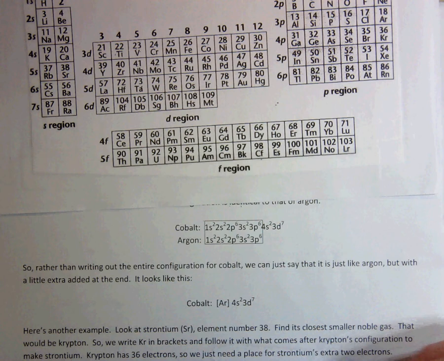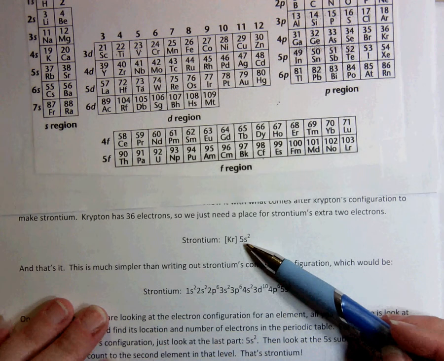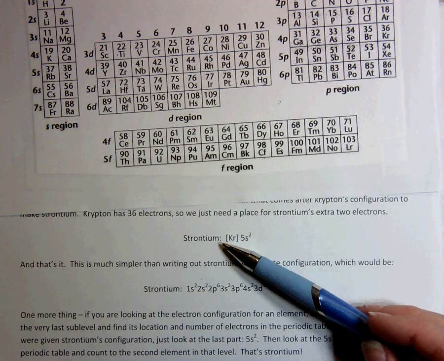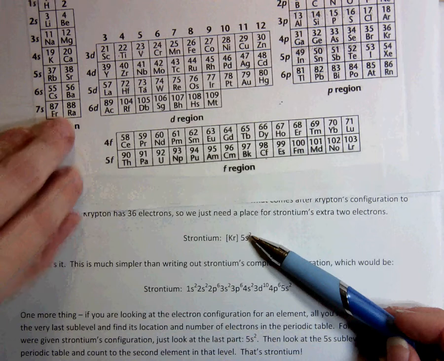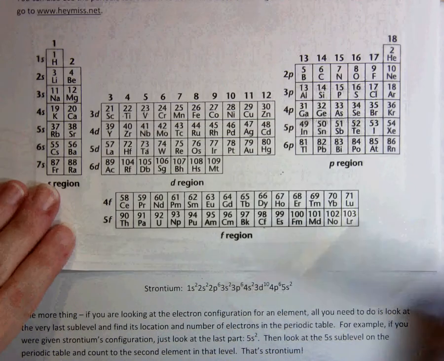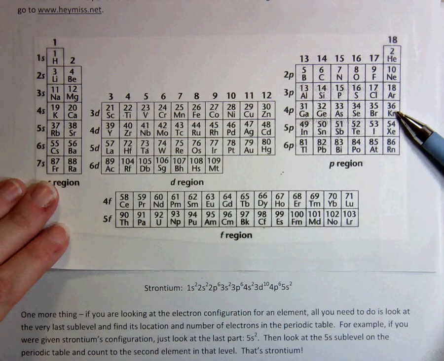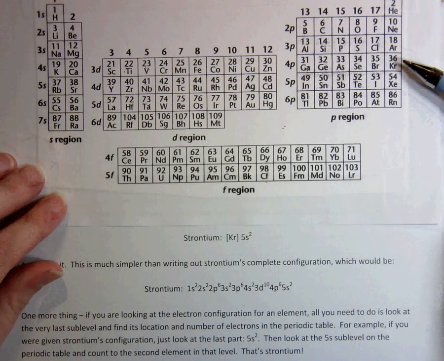All right, another example is down here. Here is the abbreviated electron configuration for strontium, which would be krypton plus 5s2. Because if we look at krypton right here, krypton is element 36. Element 36 is krypton.